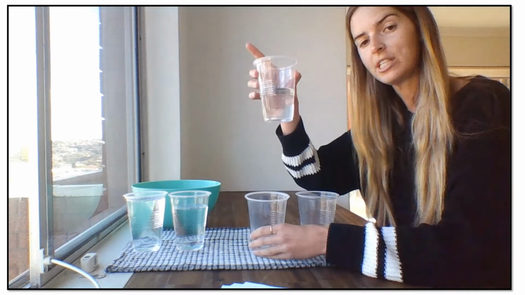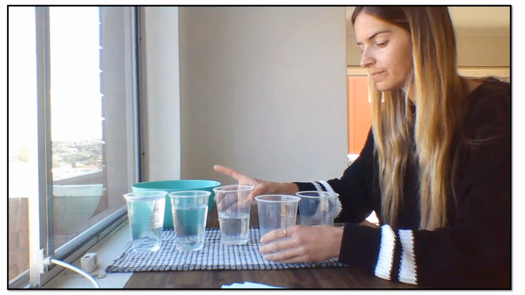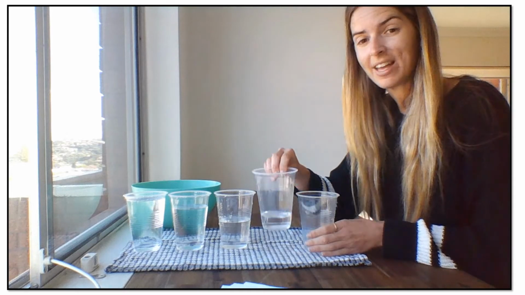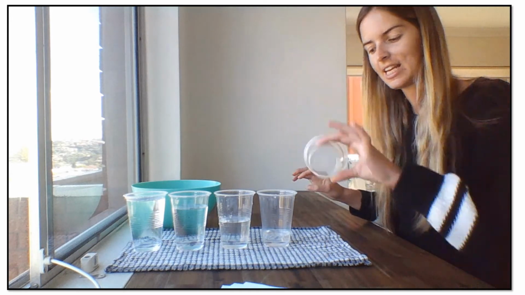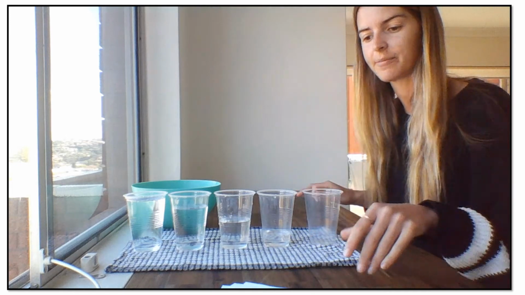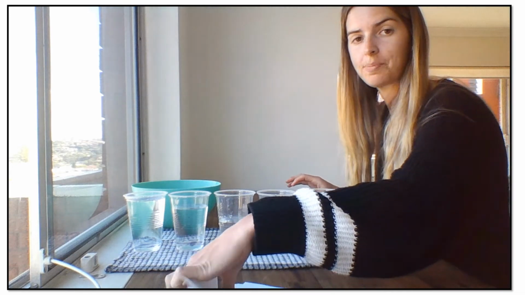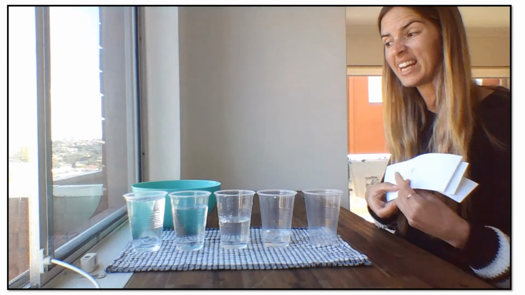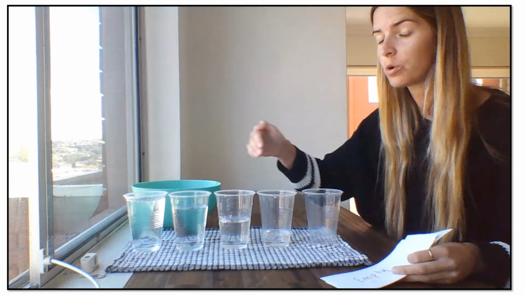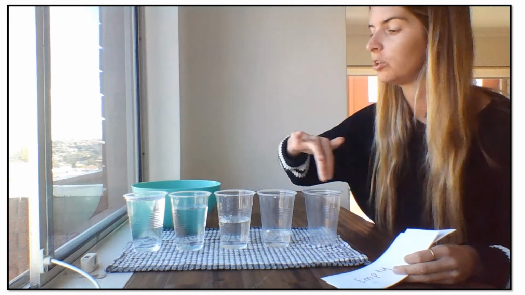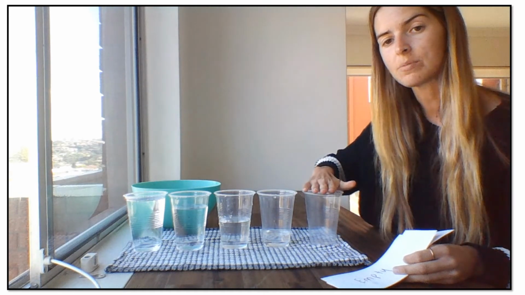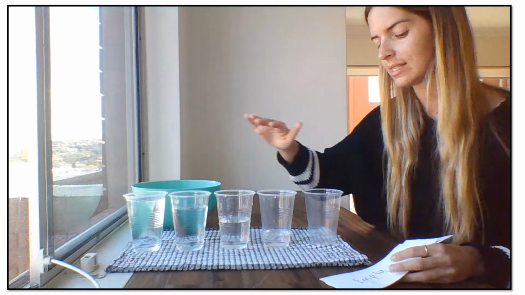My next one is going to be half full. And then I'm going to have nearly empty, and then of course empty. There shouldn't be anything in that because it is empty. Now I need to go through my signs and I need to place them. Now we've already ordered them from the biggest to the smallest, but if you're looking this way, it would be the smallest all the way to the biggest.